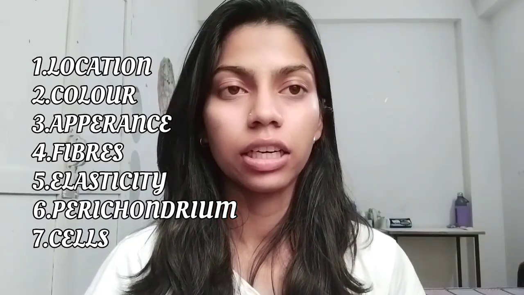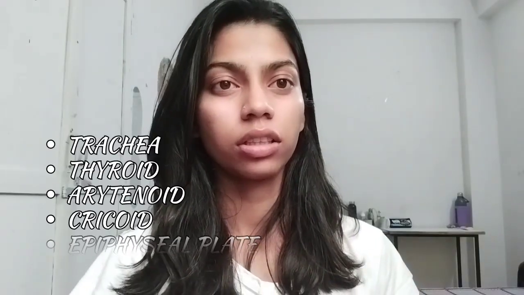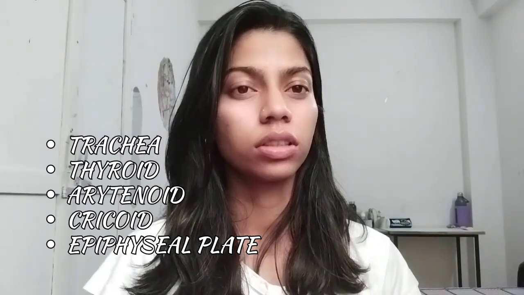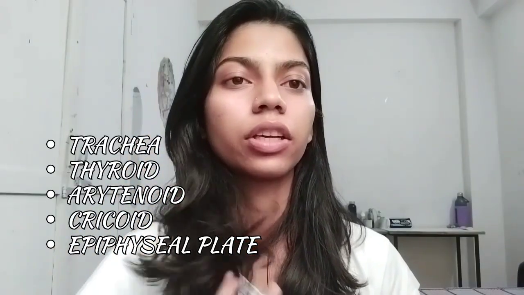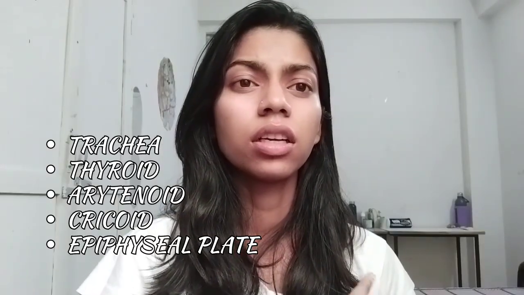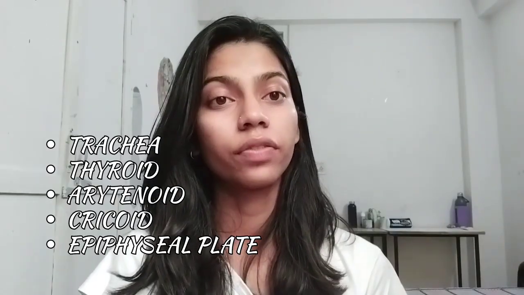Starting off with the hyaline cartilage, firstly the location of the hyaline cartilage is trachea, thyroid, and most of the arytenoid, और उसके पास में cricoid, and then the epiphyseal plate, and the color of the cartilage is bluish white and the appearance is shiny or translucent.